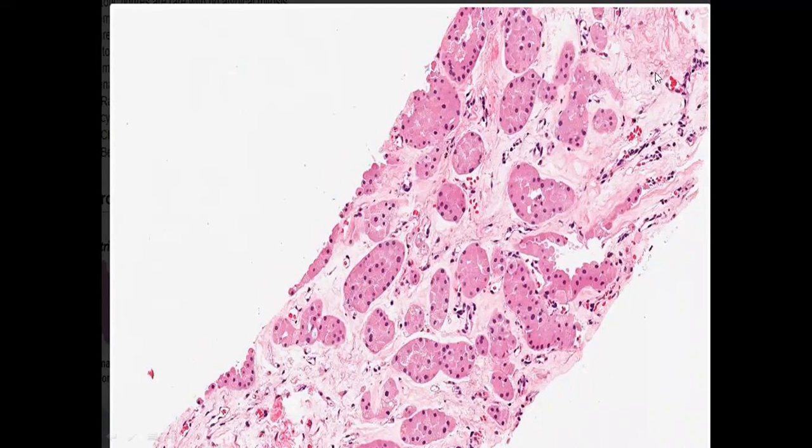First, the stroma in these tumors is most of the time edematous. Here we can see a variable amount of nested tumor.